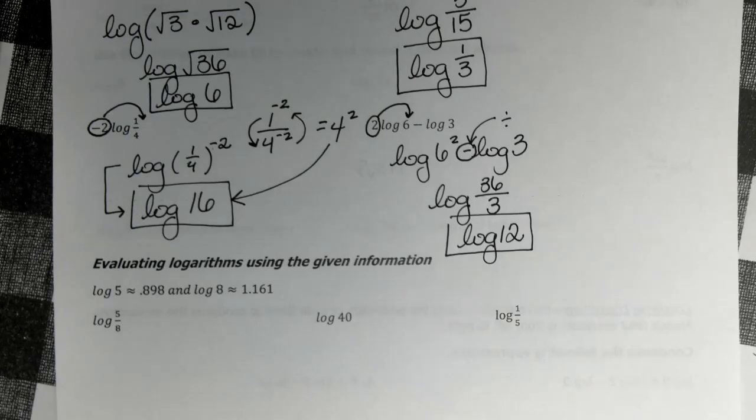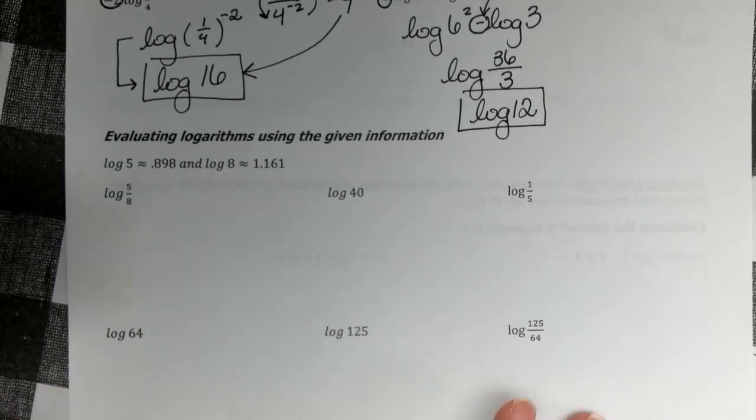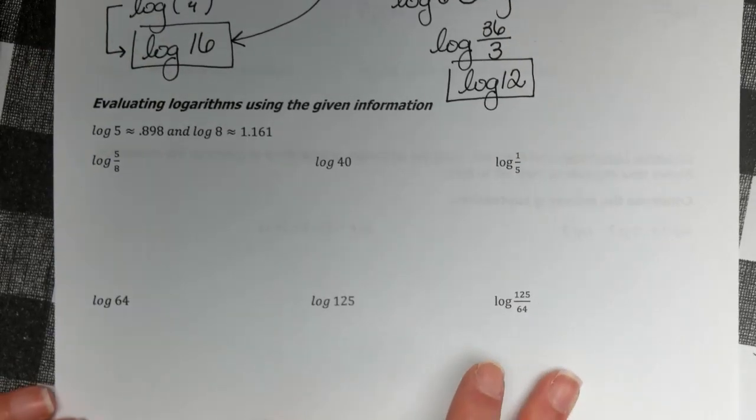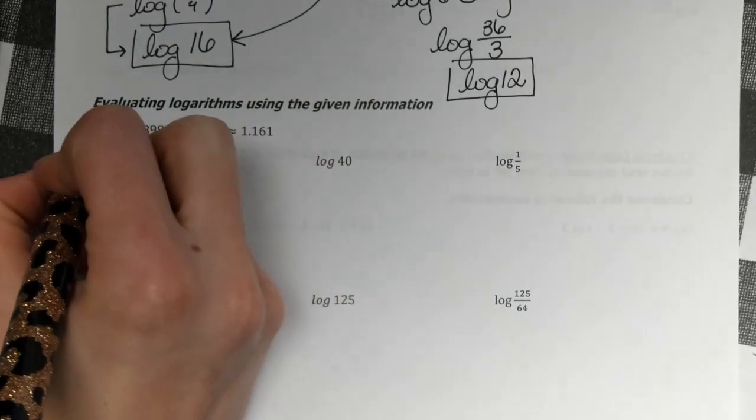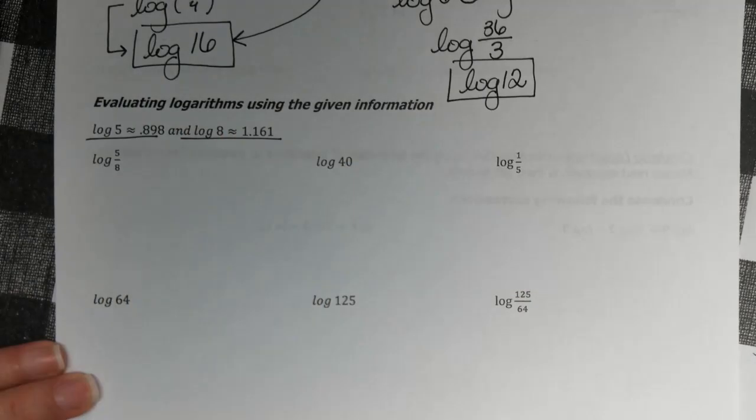So if you have a minus, that means you should have a fraction. Okay? We good with that? All right. So what if I tell you evaluate these logs using given information? So I tell you 2 specific logs. I tell you log of 5 is approximately 0.898 and log of 8 is approximately 1.161.